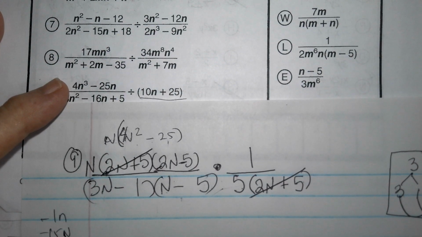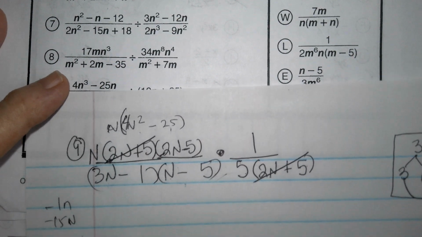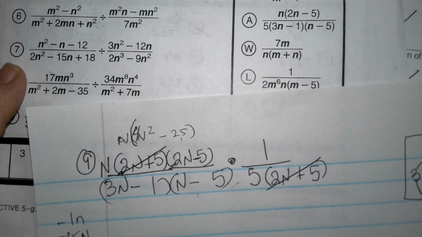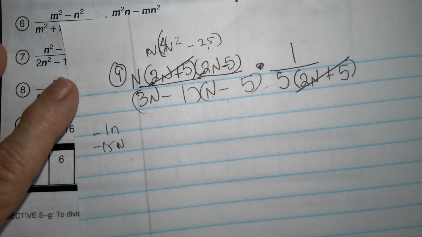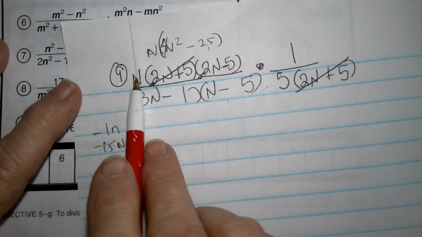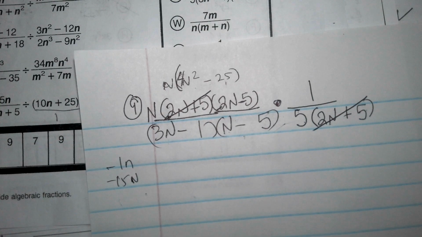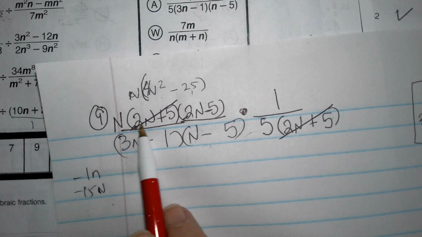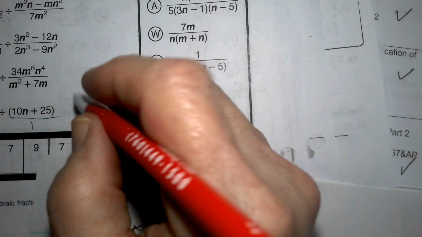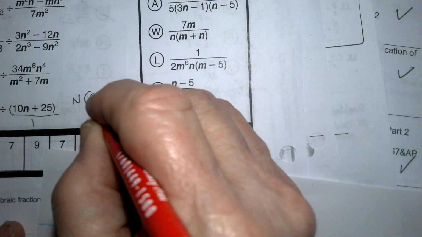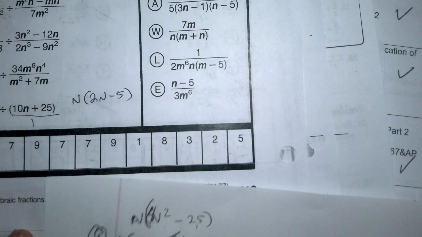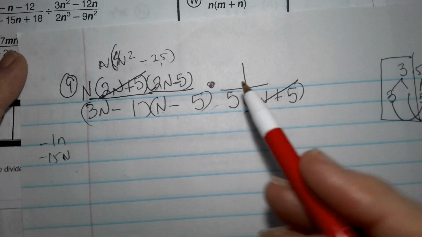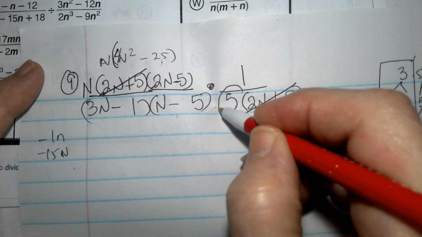A. Oh, I think you're right. Okay. No, we use 2n minus 5. Well, that's what's left though. That's what it is. So we've got n. Oh my God. Okay. I crossed out the wrong one. Yeah. So what's left is n times 2n minus 5. And then on the bottom, a 5 is left.